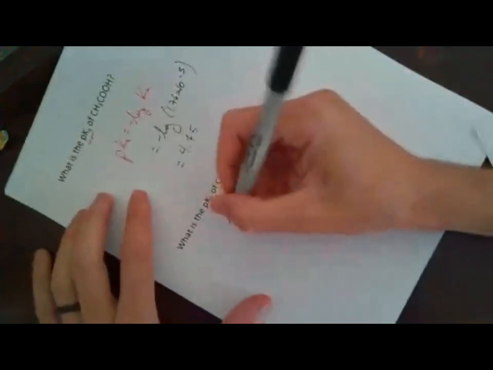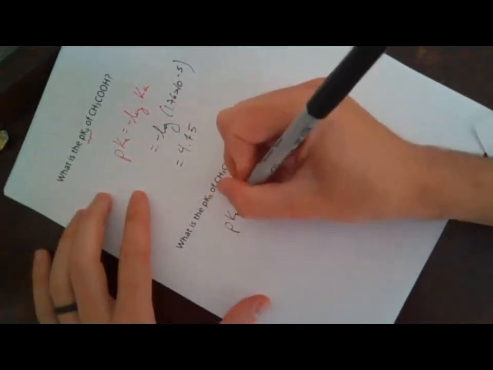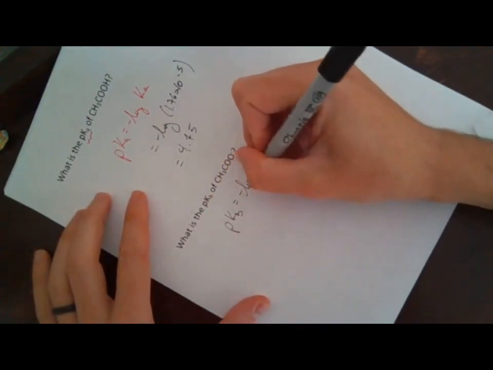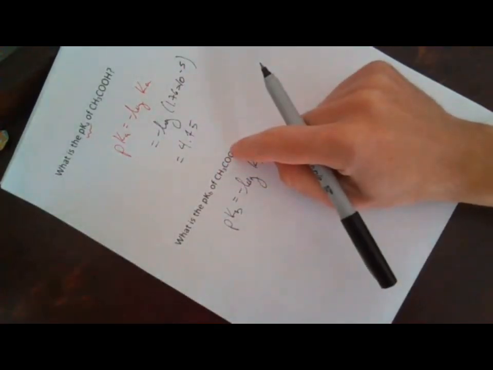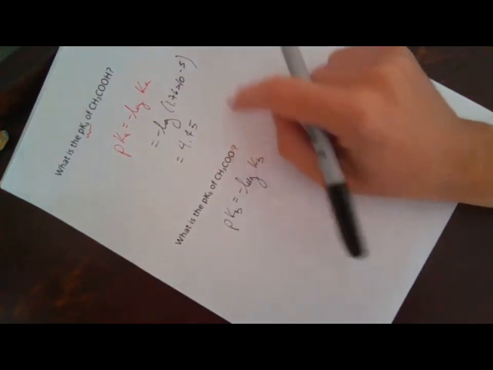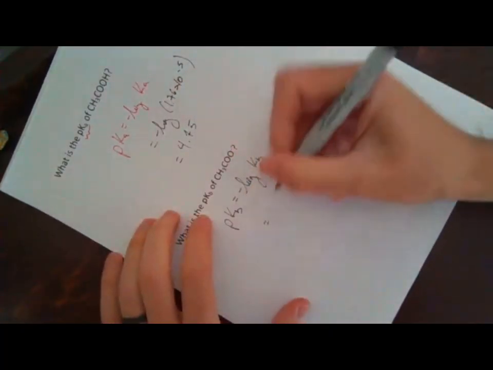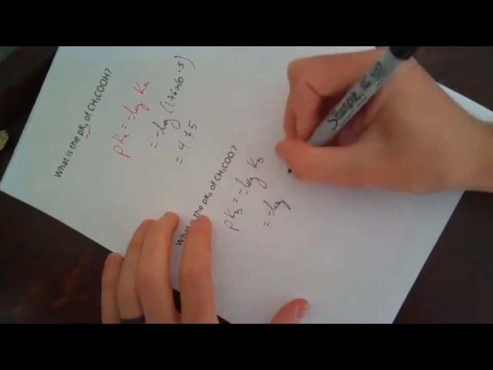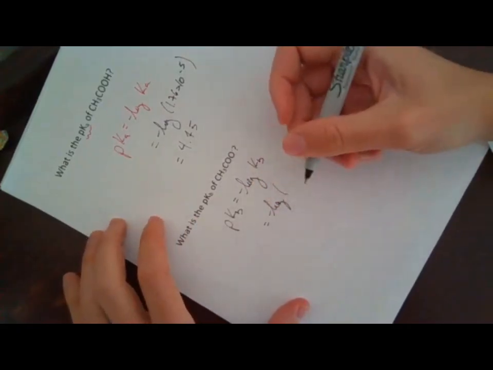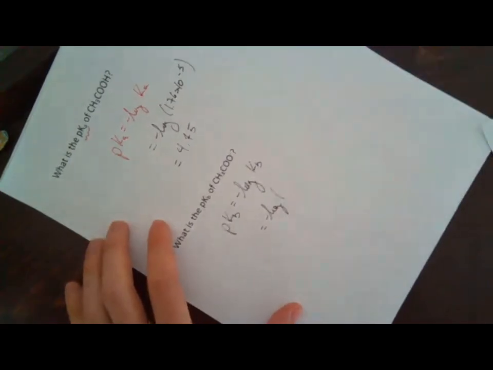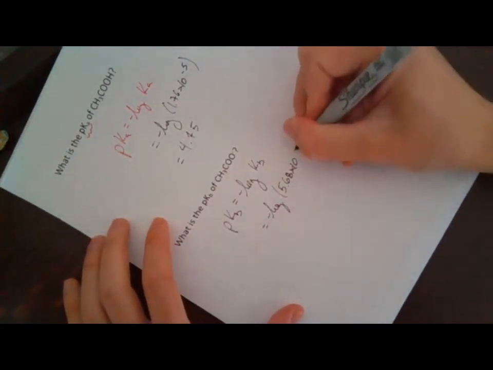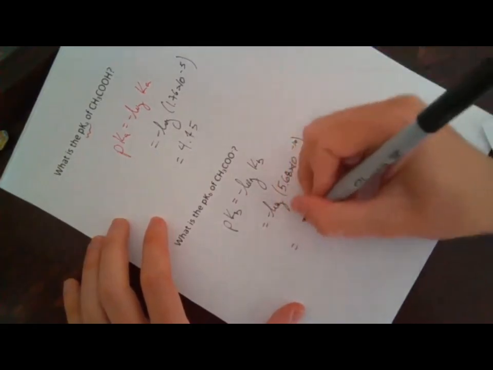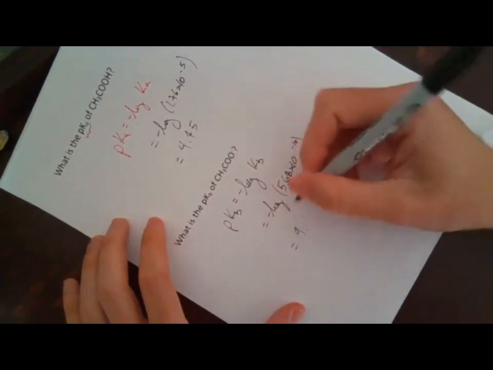Similarly, for pKb, that's the negative log of the Kb. For CH3COO-, we did in a previous example determining the Kb from the Ka. You can't necessarily look it up in most tables, but we calculated that it was 5.68 times 10 to the negative 10, and we get 9.25.